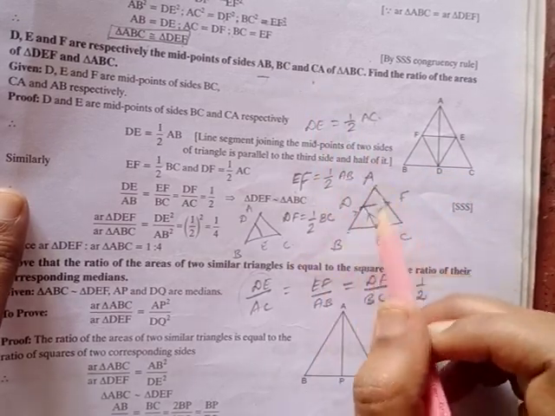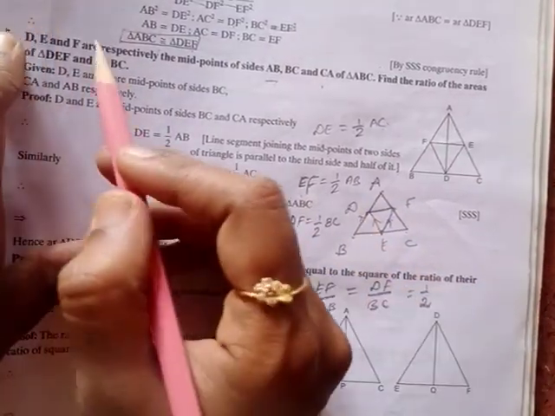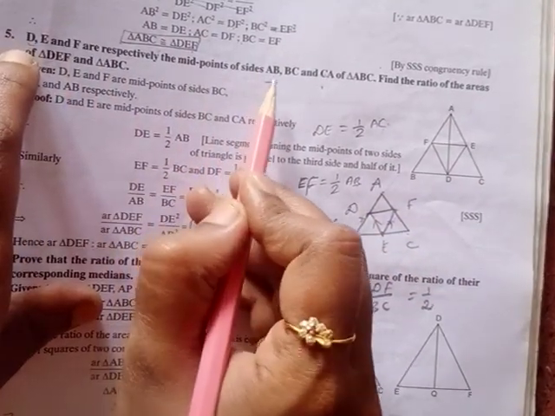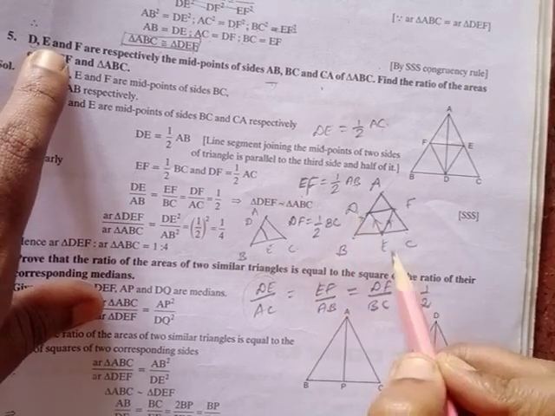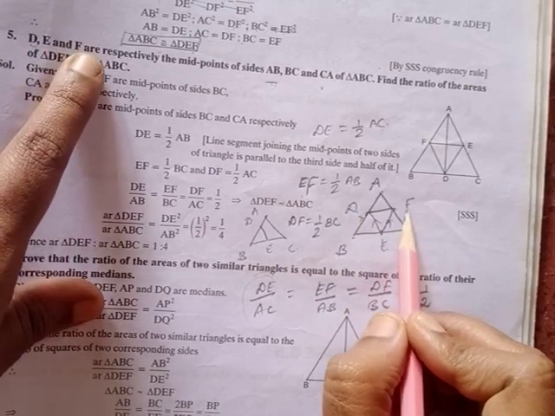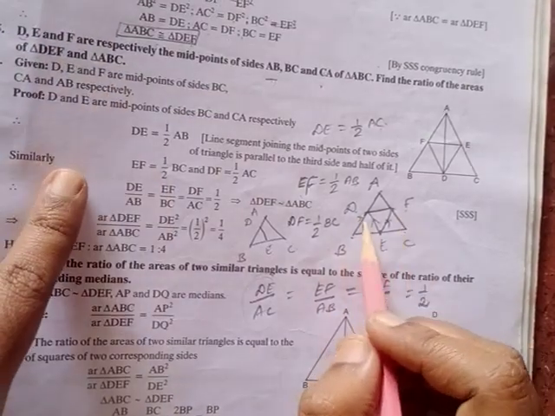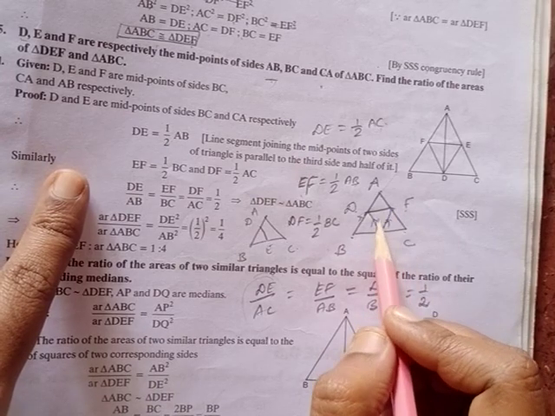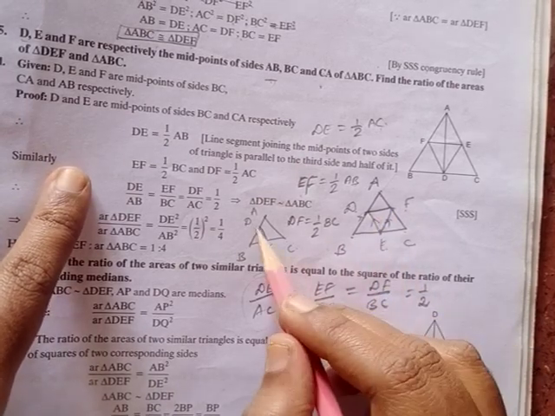So ABC is a triangle and we can keep it in order. D is the midpoint of AB, E is the midpoint of BC and F is the midpoint of AC. So from this, when we join all the midpoints, we will get a triangle. So first let us take these two midpoints.